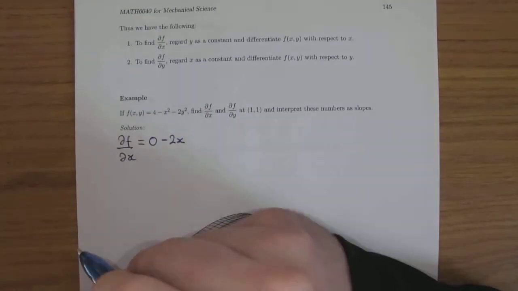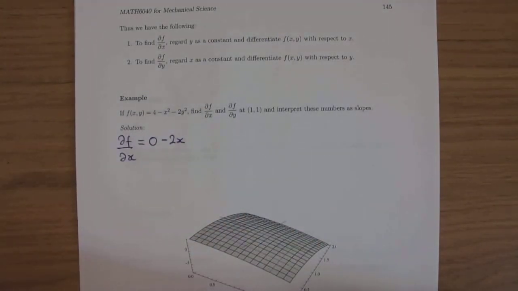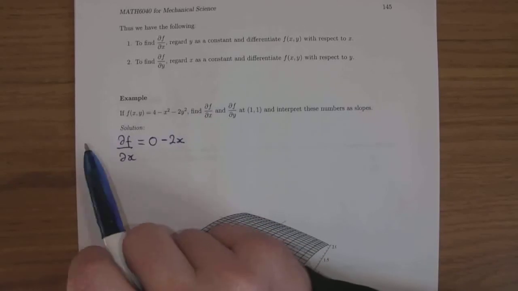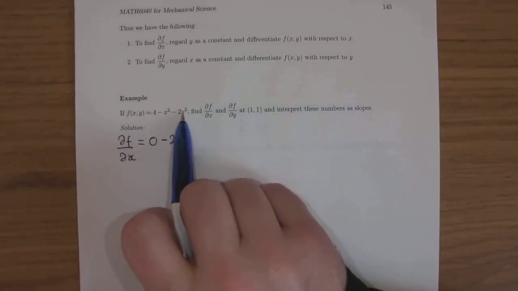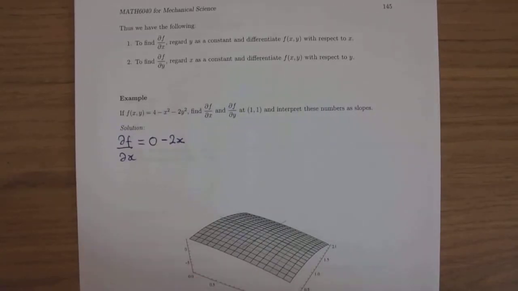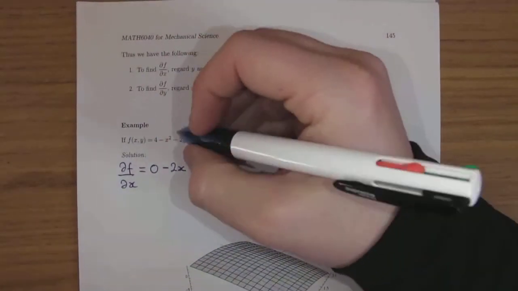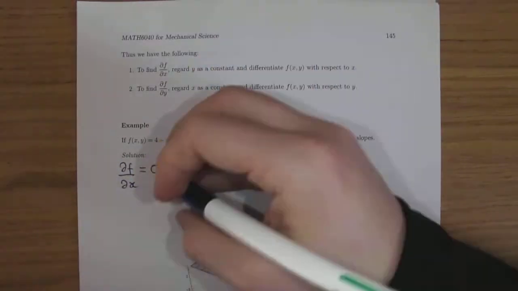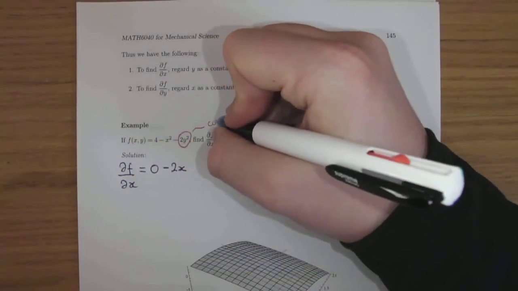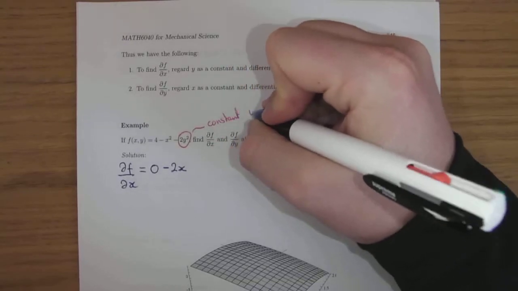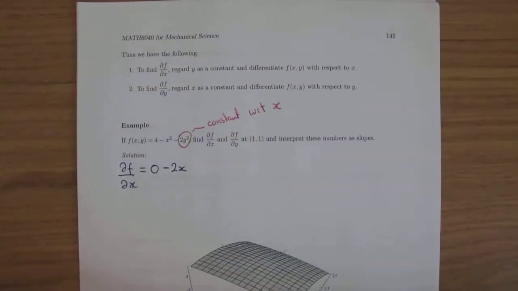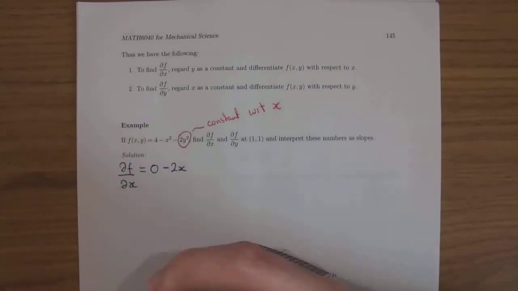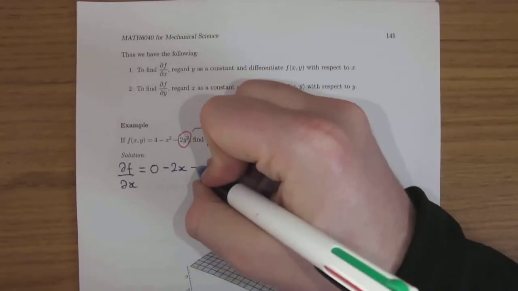And now what I'm going to do here is, well, actually, I could fix the 2 if I wanted. But really there's actually no function here with respect to x. So I might just write this down as a little note. This is constant with respect to x. What that means is if x changes, this doesn't change. And if y is constant, which it is if we're doing partial differentiation, this is just a constant. So this is a constant, and the derivative of a constant is 0.